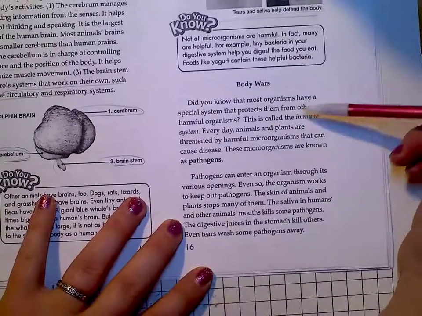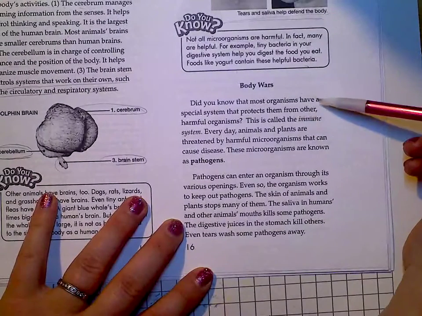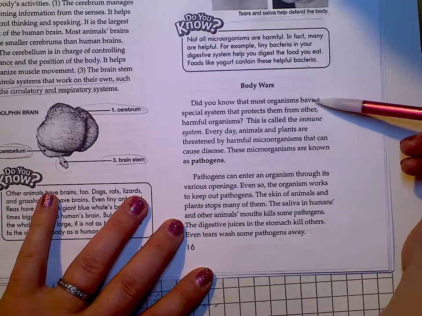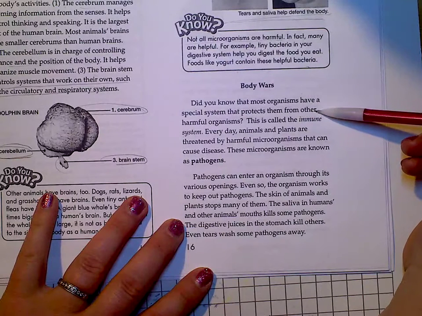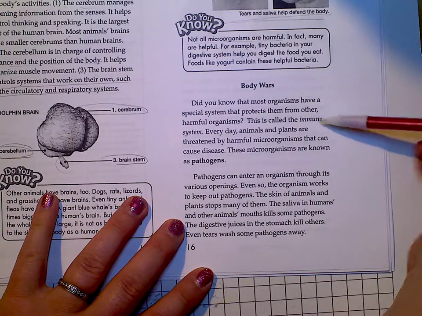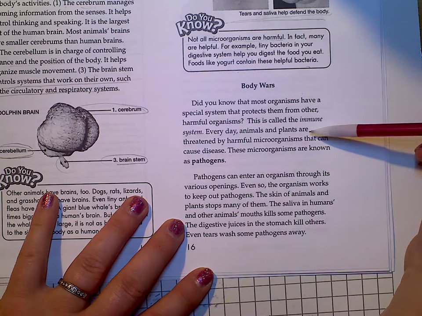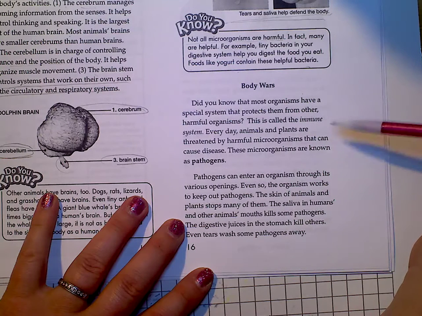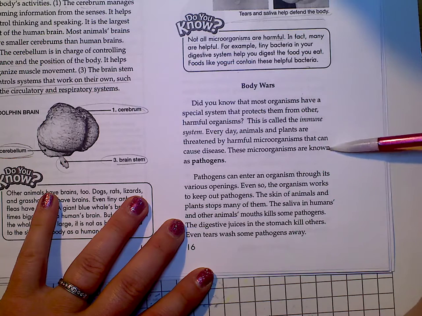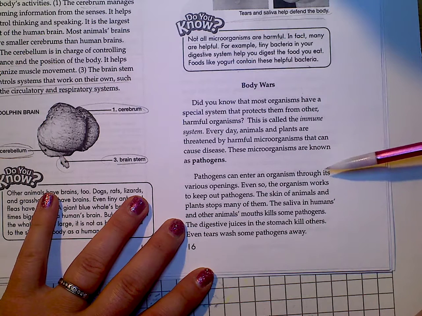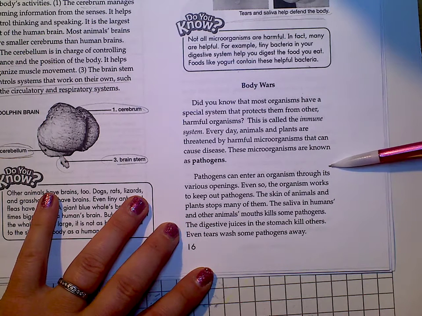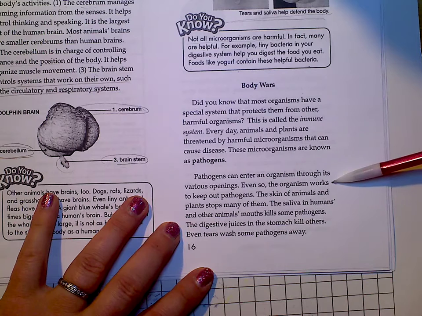Body wars. Did you know that most organisms have a special system that protects them from other harmful organisms? This is called the immune system. Every day, animals and plants are threatened by harmful microorganisms that cause disease. These microorganisms are called pathogens. Pathogens can enter an organism through various openings. Even so, the organism works to keep out pathogens.